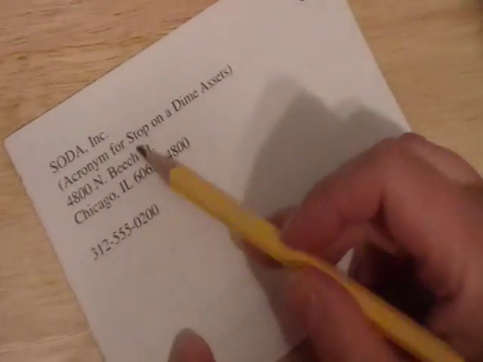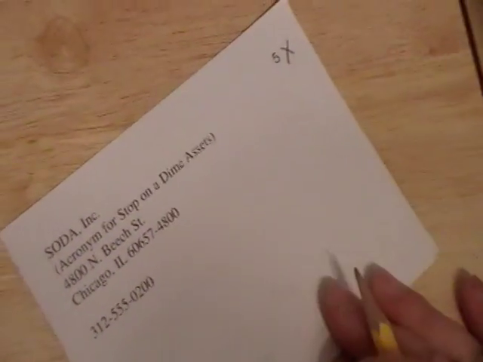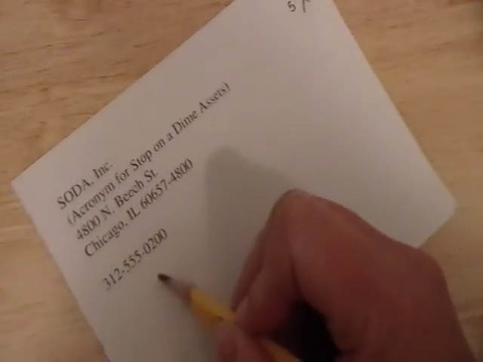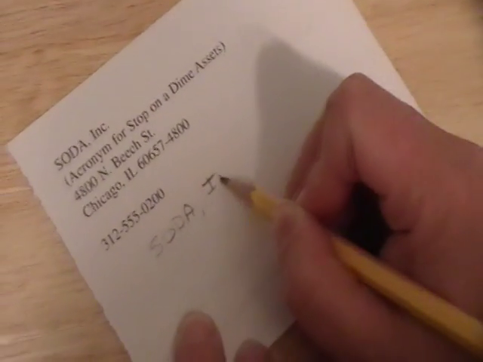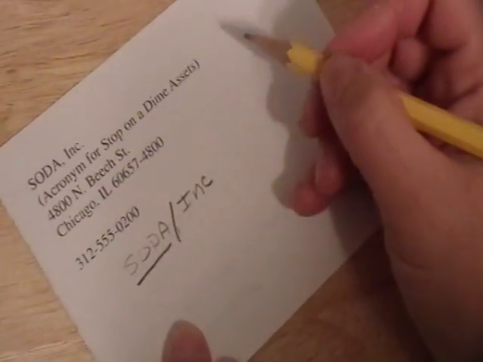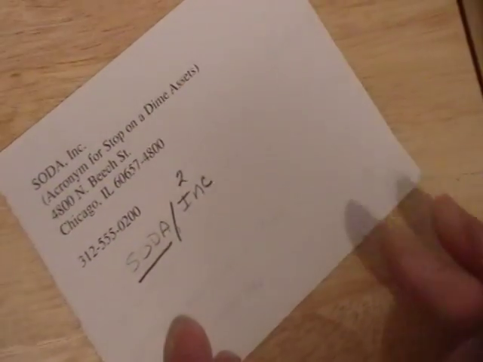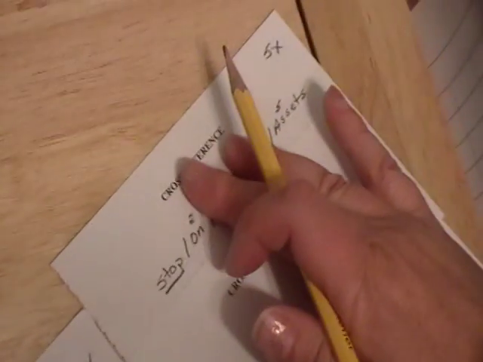We know since it's an acronym, we will need a cross-reference, so we'll start off with that. And we'll go ahead and code it. You're going to code the original form, which is soda. You will put a slash with soda as the key unit and incorporated as the second unit. Since we did that, take out another cross-reference sheet and you'll begin to fill it out. To start with, you would put the 5X in the corner.